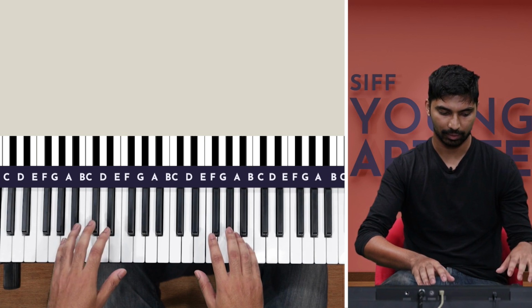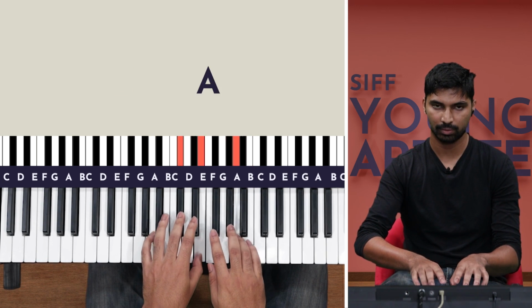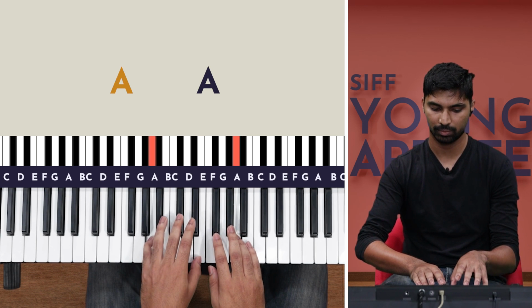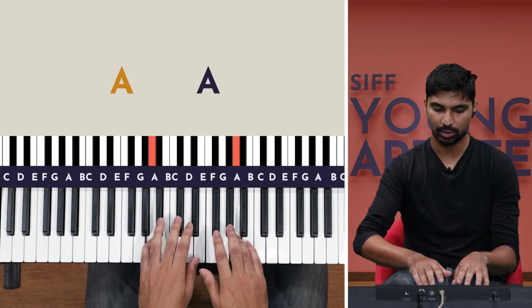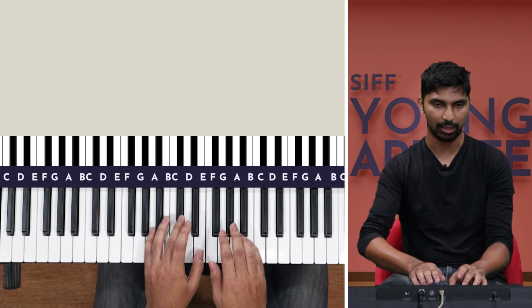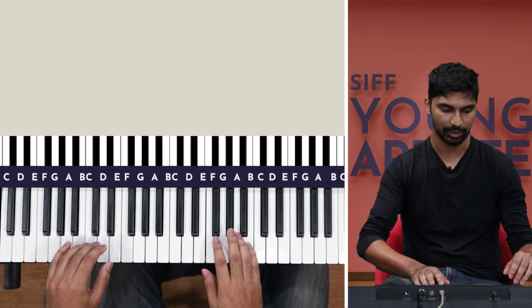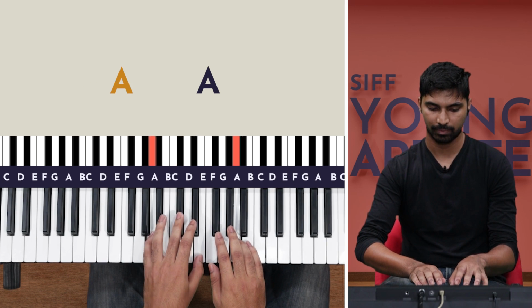And then we have the A with the B again. Right, so let's see what happens here. So B, A, G sharp, A. So see where my left hand and my right hand are playing together, and see where they're playing separately. So let's put these two parts together.